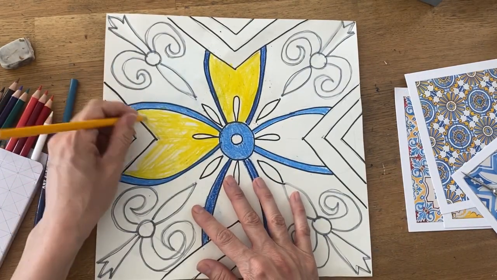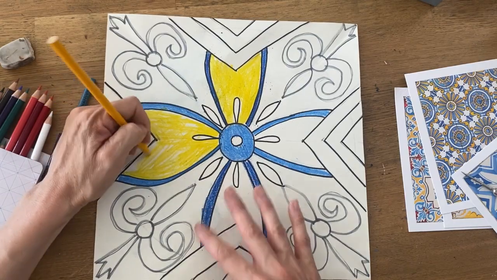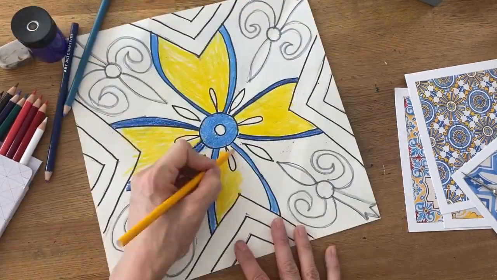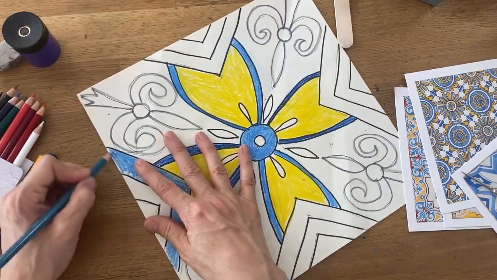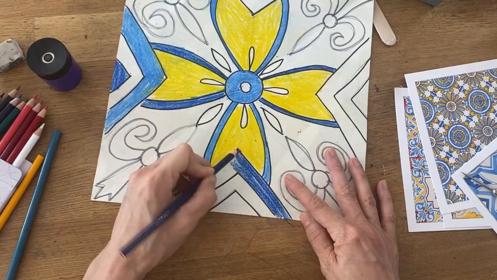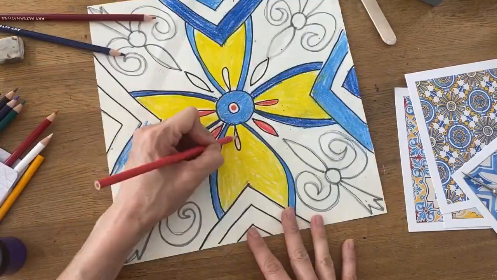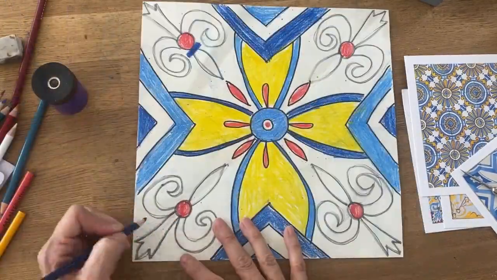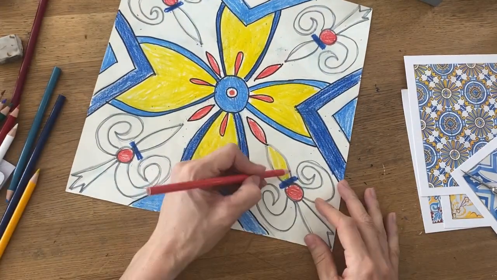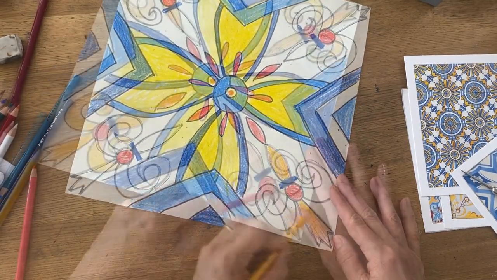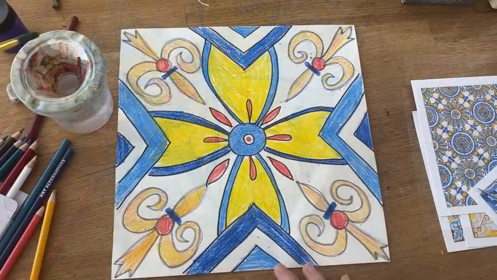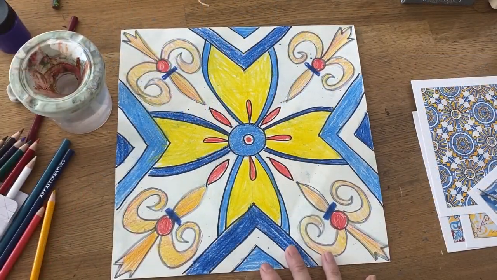So you can decide where you want to have color and where you don't. I've added color. Here's the fun part.